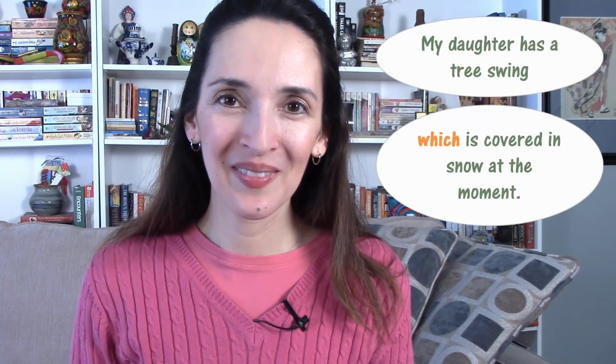Here's my example. My daughter has a tree swing. The tree swing is covered in snow at the moment. How do I join them? Well, I'll identify my head noun, choose a relative pronoun, and decide if this adjective clause presents essential or additional information. So is a comma necessary? Yes.